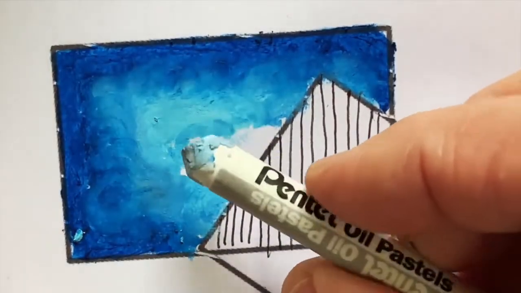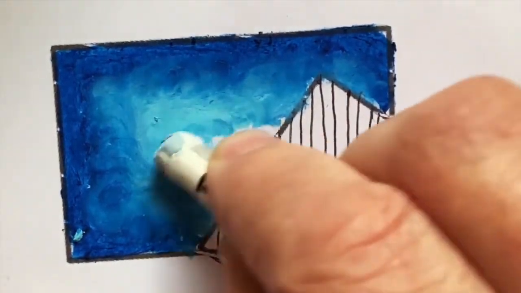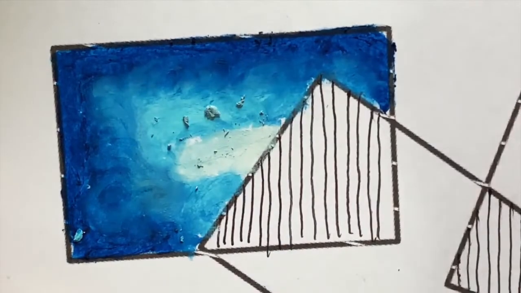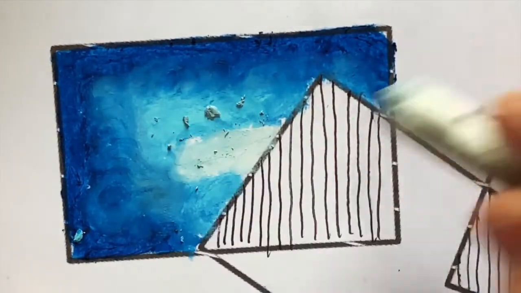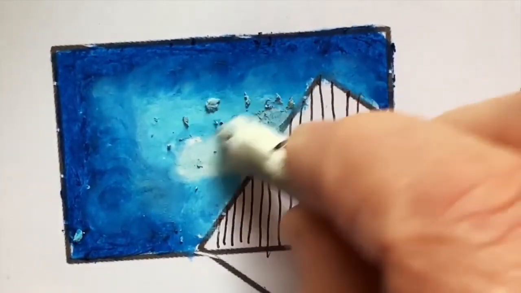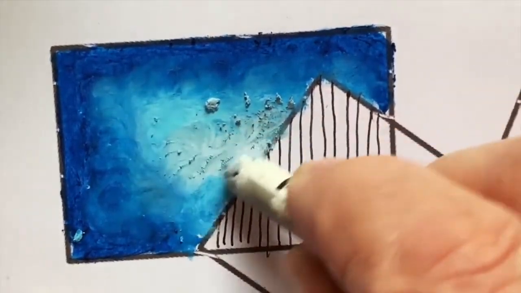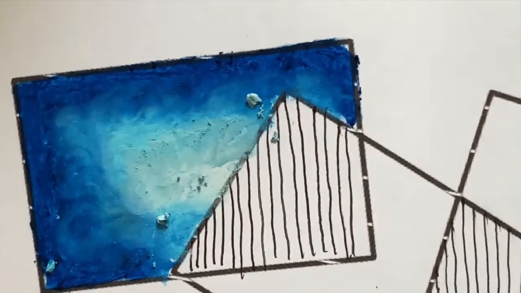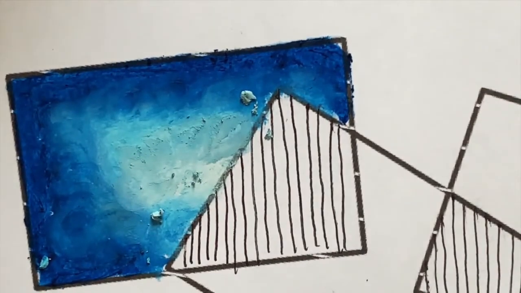I think for my last color, I'm going to use white. White is a neutral color that will work with any color family. Here's the sharp line that you want to avoid, and by overlapping the medium blue with the white, that sharp line disappears, and you get a gradation or fading effect.